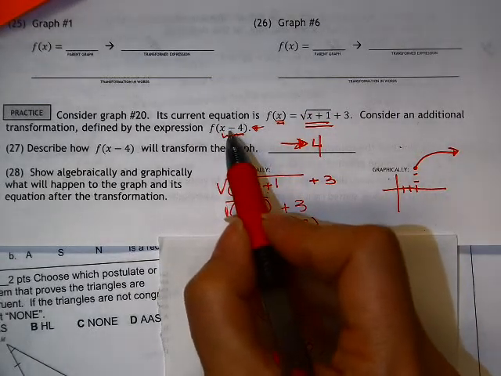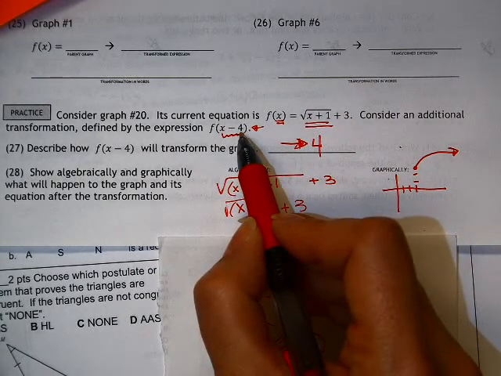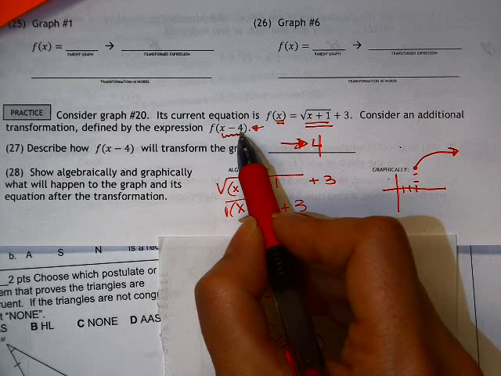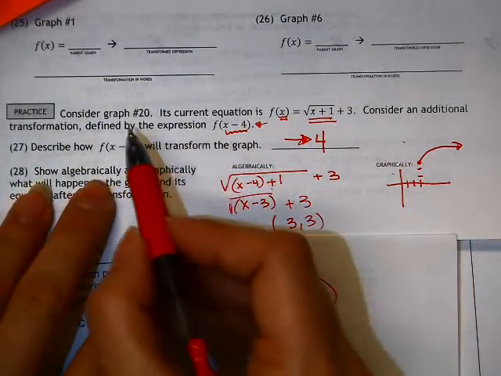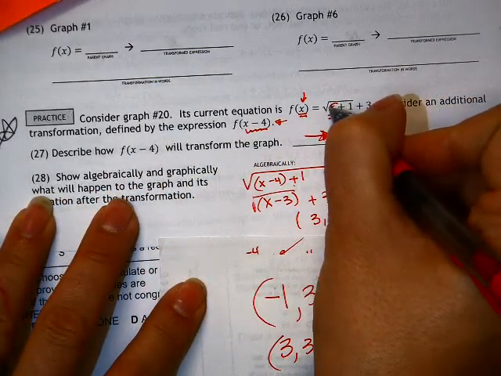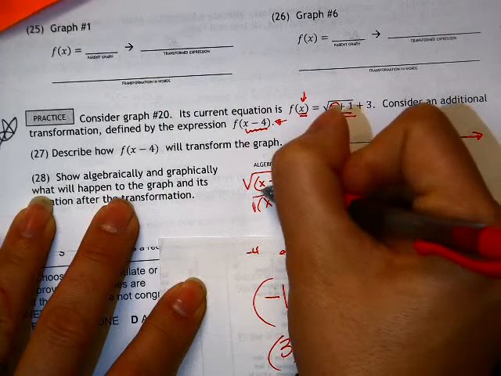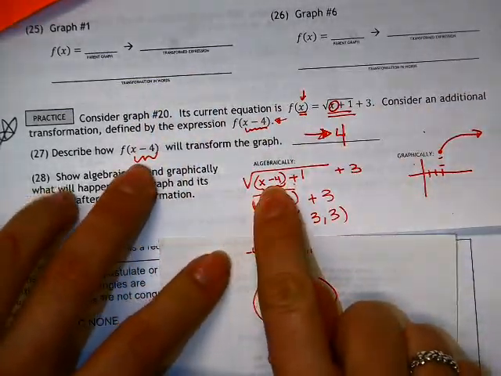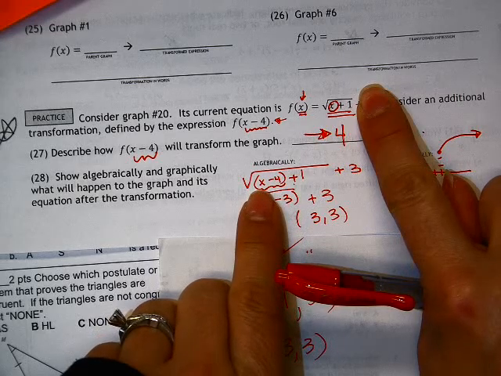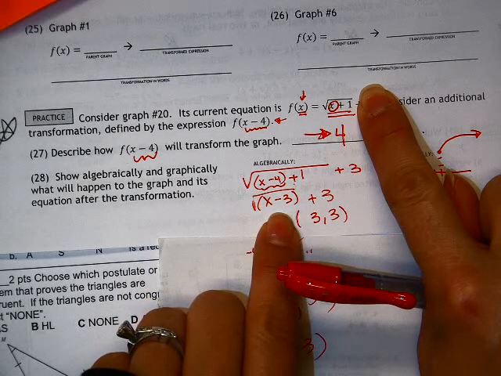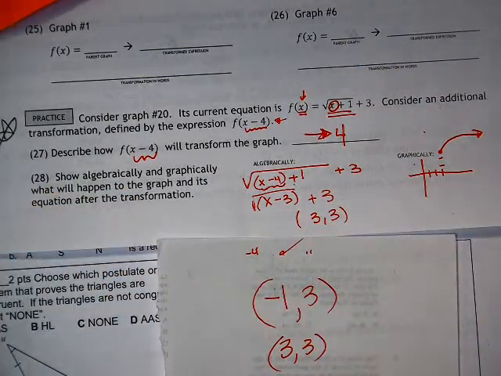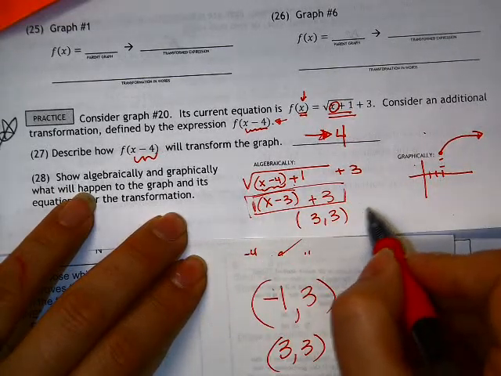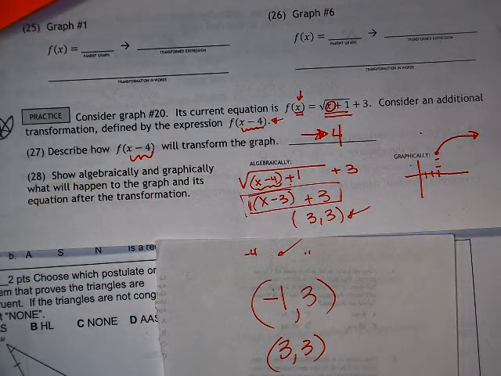So I'll say that again. This is the instruction to take whatever this is and to move it to the right 4. So I can physically take it, move it to the right 4 and get my equation. But algebraically, that means that if I take what used to be an x, so I take this guy here, and I sub in an x minus 4 into this equation here. So I have x minus 4 is what used to be my x. I'll get my x minus 3, and then I still have my 3 outside there. Either way, you can see I still end up getting this equation with this particular vertex or locator point.